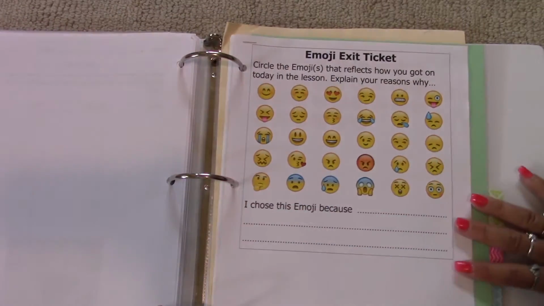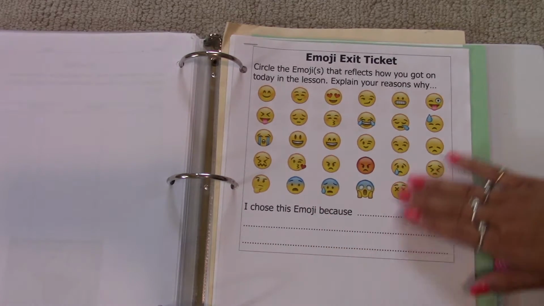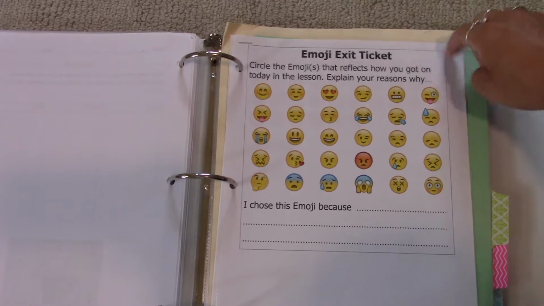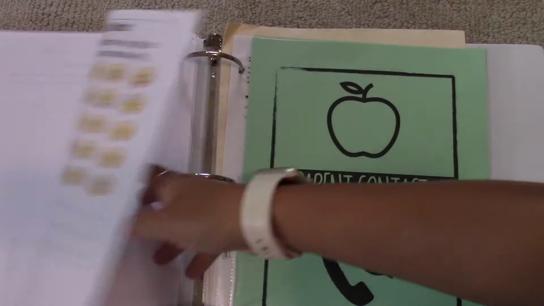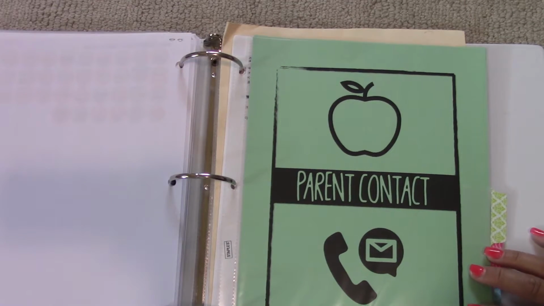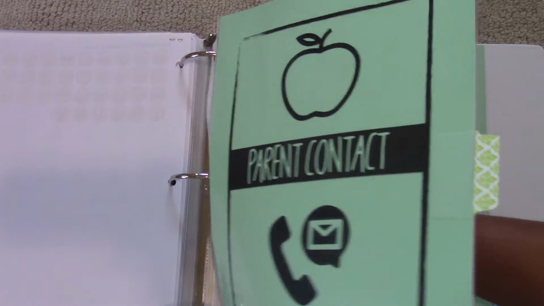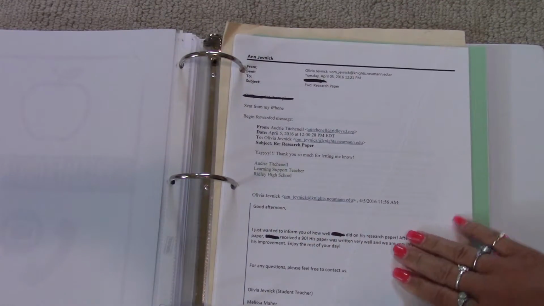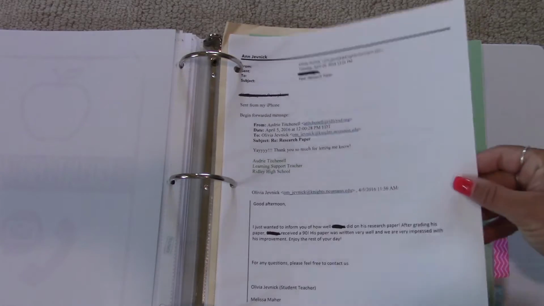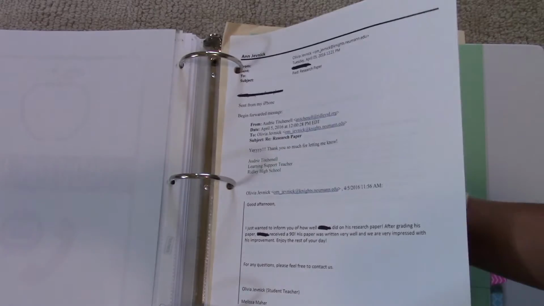And then the last thing I have on here is an emoji exit ticket. So this you can give them any day, anytime, to just have them pick how they feel that day and why they pick that based off of the lesson. So after the lesson materials, I keep parent contact information. So these are any emails that I sent to parents, good and bad. I have both here. I marked out all of the student and parent names. But I have a ton of emails here, good and bad emails that I sent to parents.